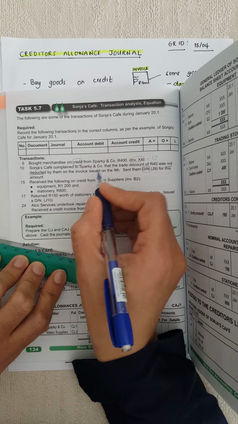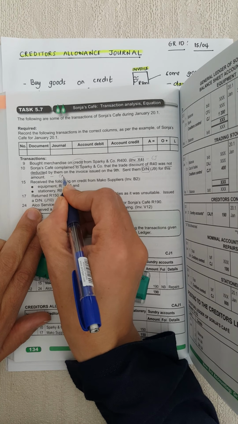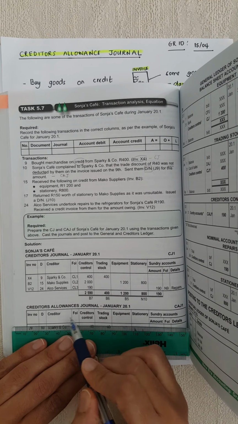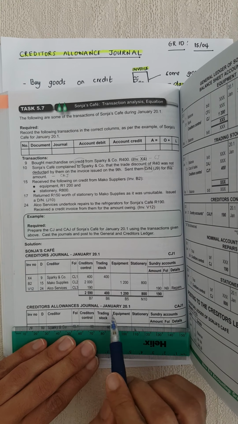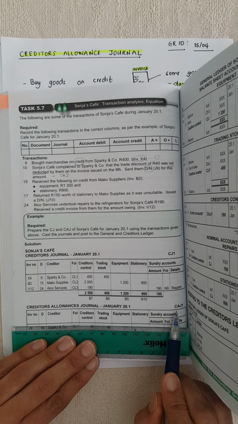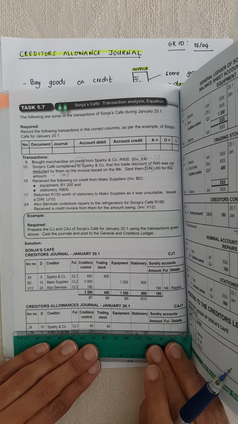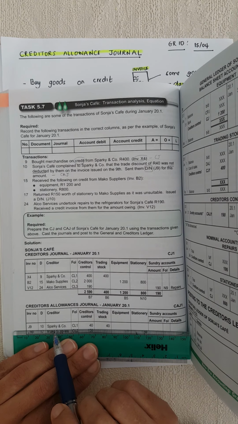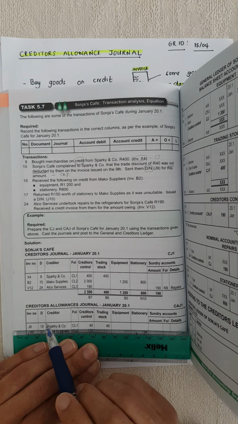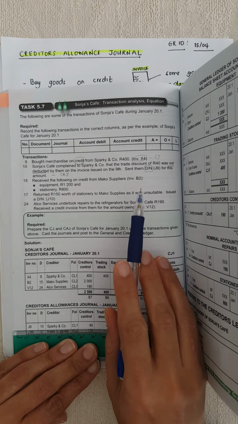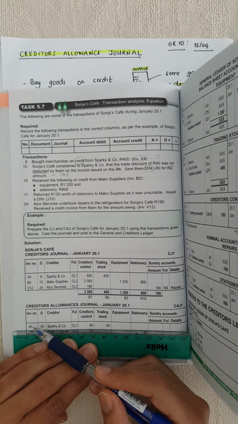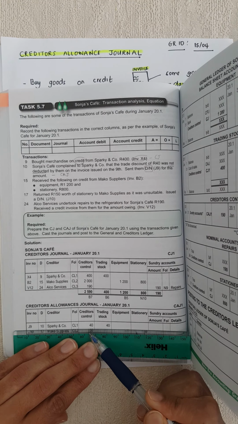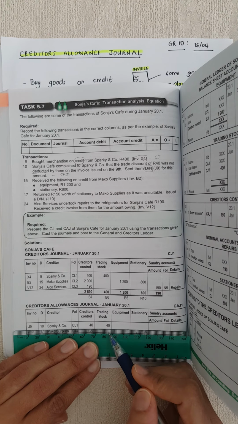Okay, so we're not just buying some goods. So where must I go to? I need to put this into the creditors allowance journal. So if I go to my creditors allowance journal, you'll see all the headings are the same. I've got creditors allowance journal for January, and we've written the folio as CAJ1. So now on the 10th, what has happened? I've put my creditor in as Sparky. We've sent them a debit note number of J9, and we've put 40 Rand into the creditors control account and 40 Rand into the trading stock account.